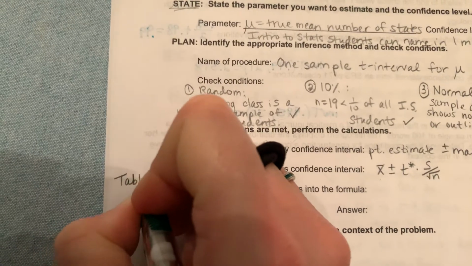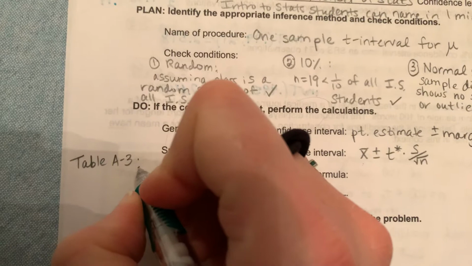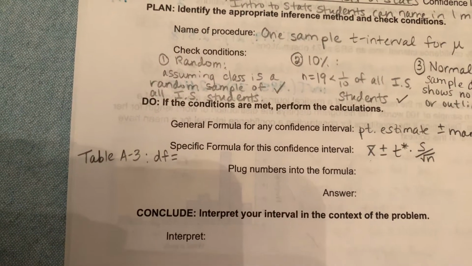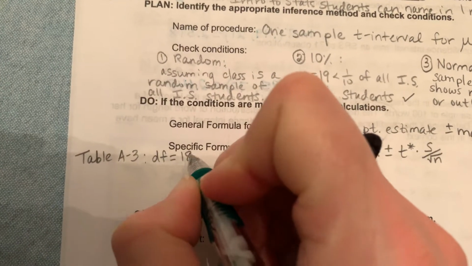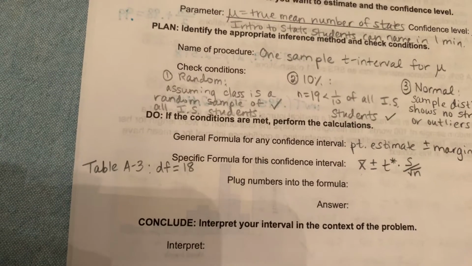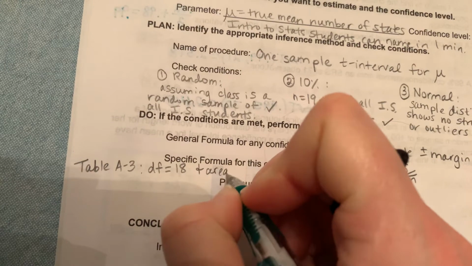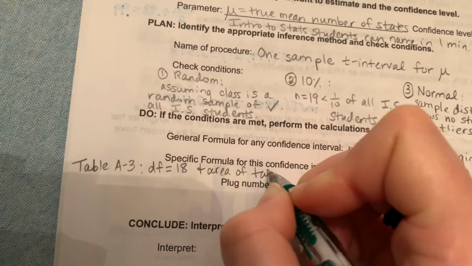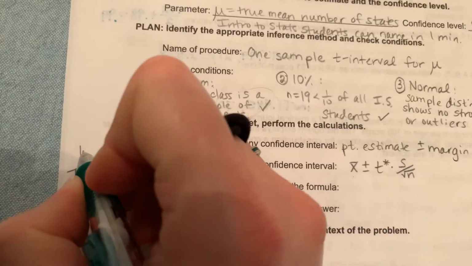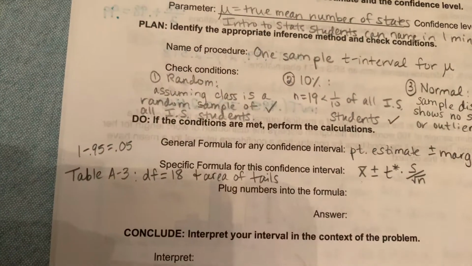I'm going to look at table A3, of course. So what do I need in order to find that critical value? First, I need the degrees of freedom. So if n is 19, then the degrees of freedom are 18, n minus 1. I think that we don't have to write out 19 minus 1. I think we can just write 18 there. And then we need to know the area of the tails. Okay, so our confidence level is 95%.